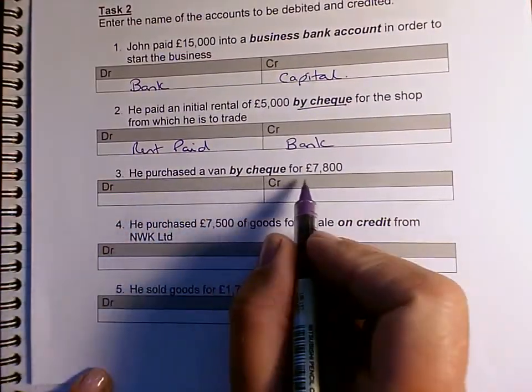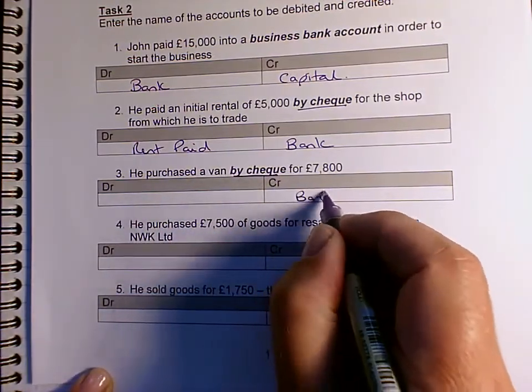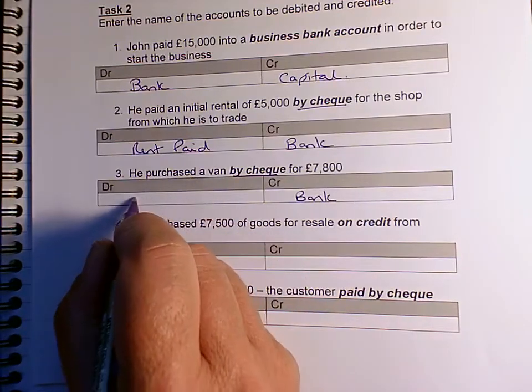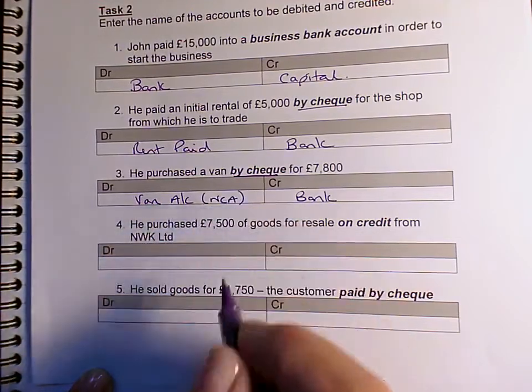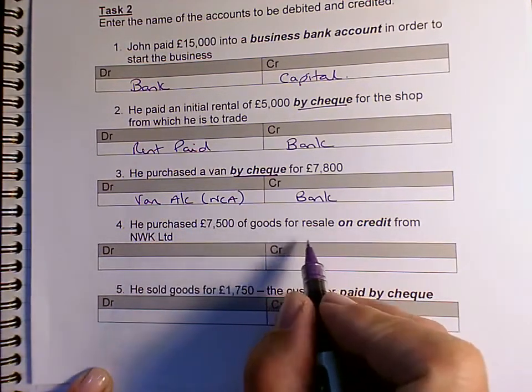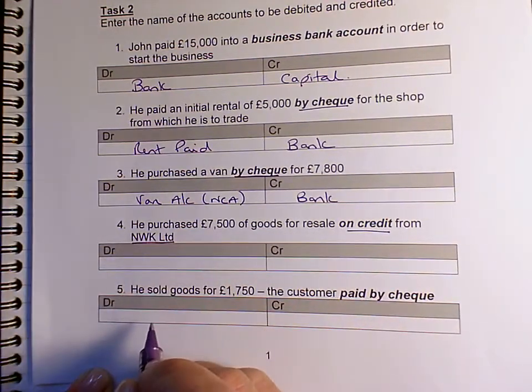Transaction number 3, he's purchased a van by cheque. So again, it's coming out of the bank, so we can credit the bank account, £7,800, and it's a van that he's bought. So we're going to set up a van account. It's going to be a non-current asset, remember on the statement of financial position. He's purchased £7,500 of goods for resale on credit from NWK Limited.